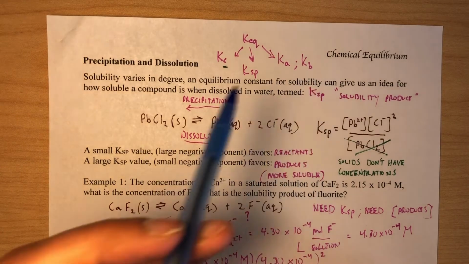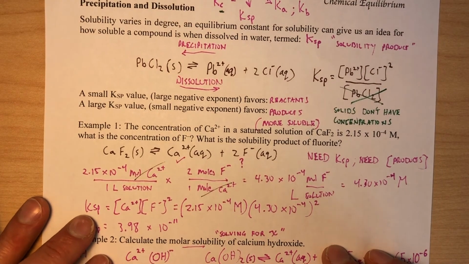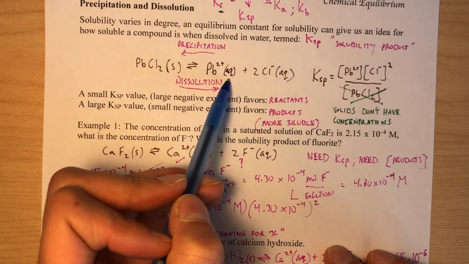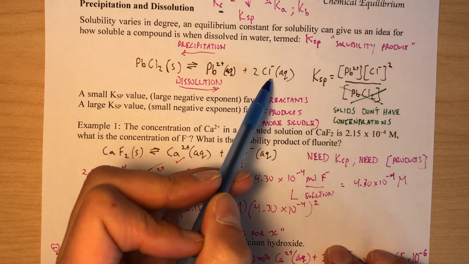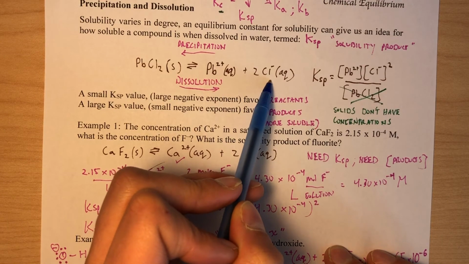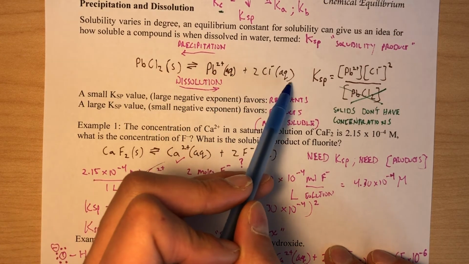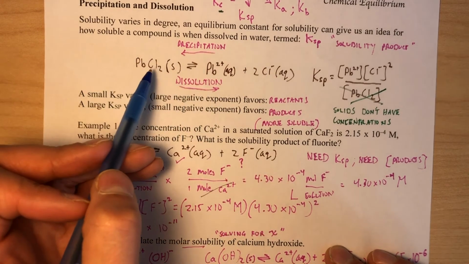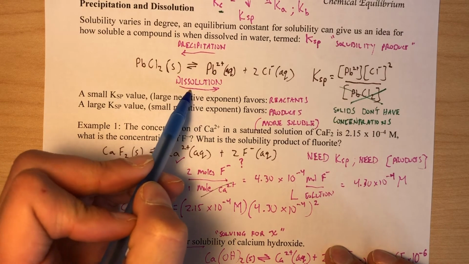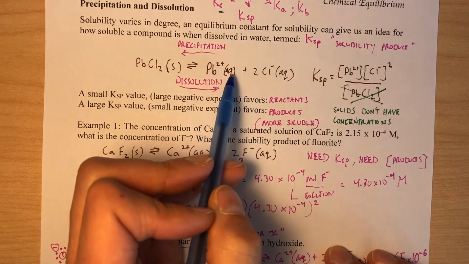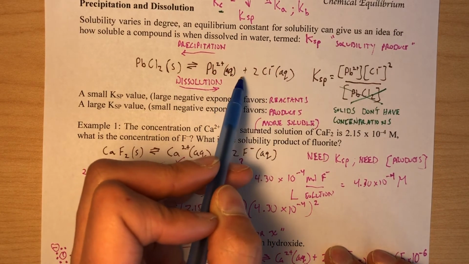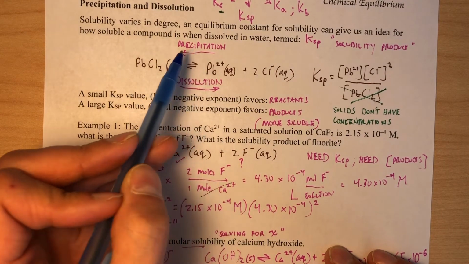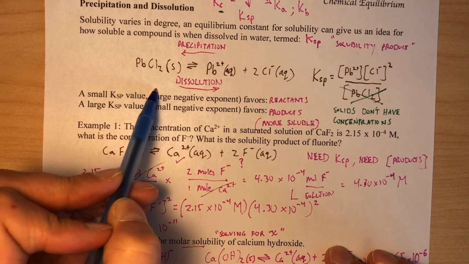First, we're going to look at an example of lead dichloride, which is a solid, dissolving into solution to form lead 2+ ion aqueous and 2 chloride ions aqueous. This is enough to show that we have a solid dissolving in water to make aqueous solutions. We do not need to show water. Going from left to right, this is what we've discussed previously in class. This is dissolution. Going from right to left, that is the two ions coming together to form our reactant, which is a solid. That's called precipitation because we have things coming together and coming out of solution.